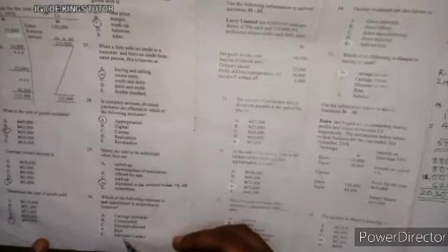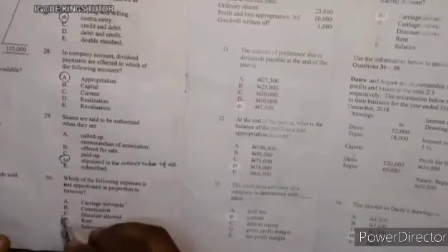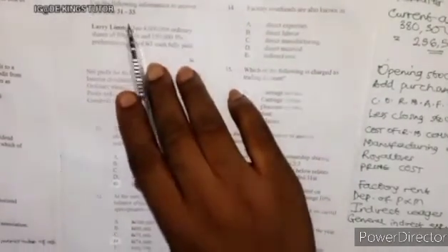Okay, the salesman salary also helps. But rent is not directly. So rent is a portion in proportion of turnover. So the next one said, use the following information to answer question 31 to 33.